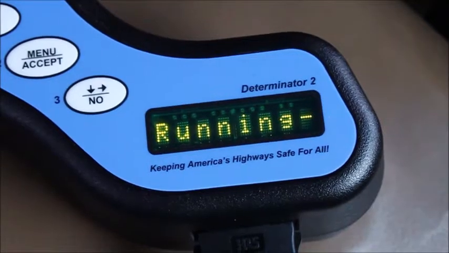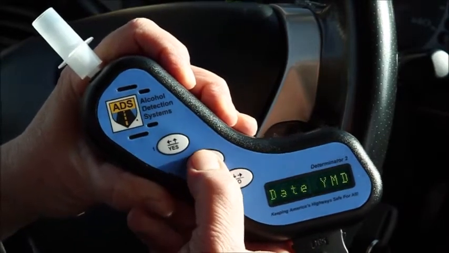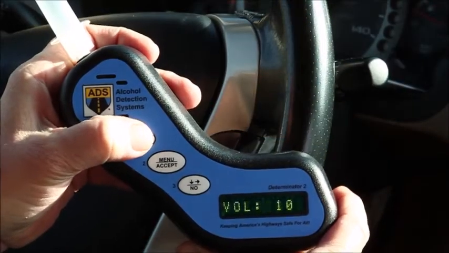During driving, the display should read running. While the vehicle is running, you can utilize the menu to access the number of days until service is due and also access volume adjustment.